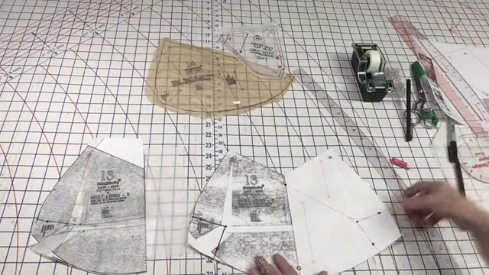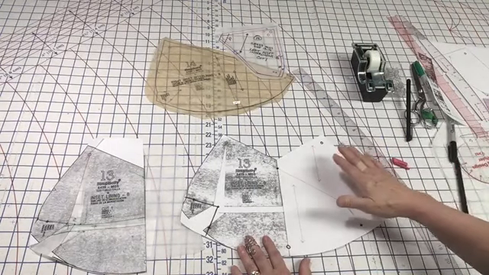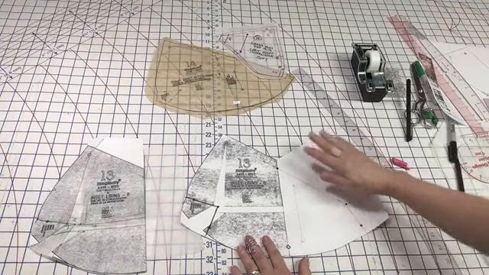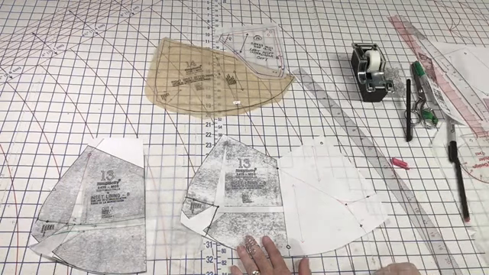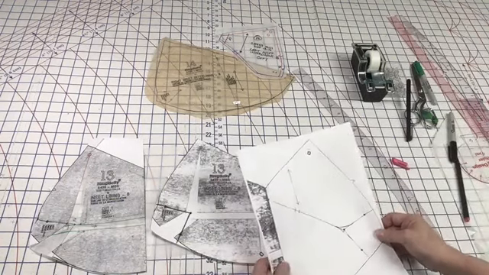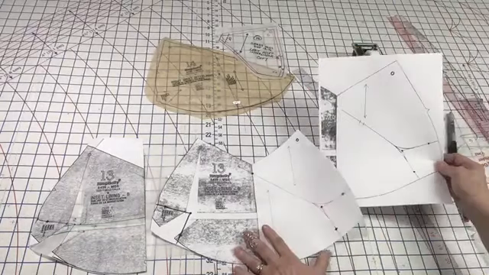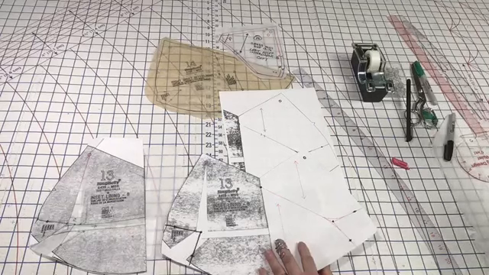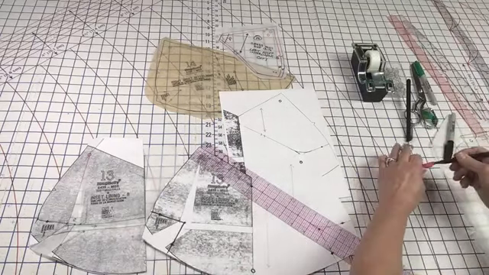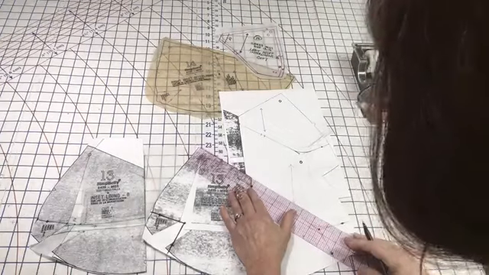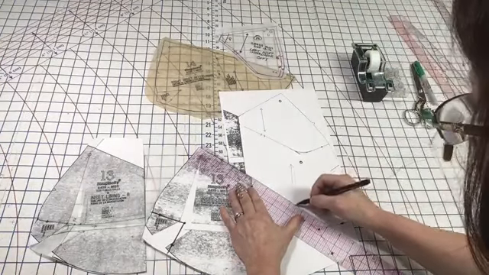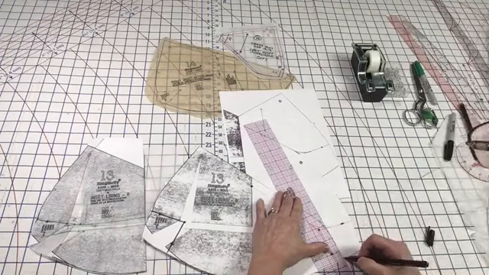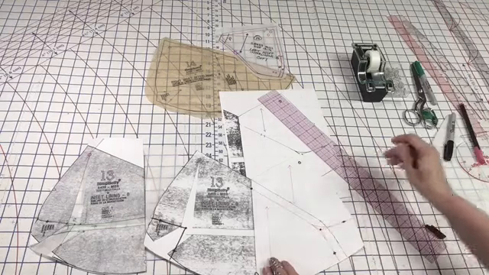So I'm almost ready to go now. All I need to do is go over to my photocopier and make myself a copy of this corner right here. So here's my photocopy, and now all I need to do is add seam allowances to these two pieces. And this one is now ready to go.